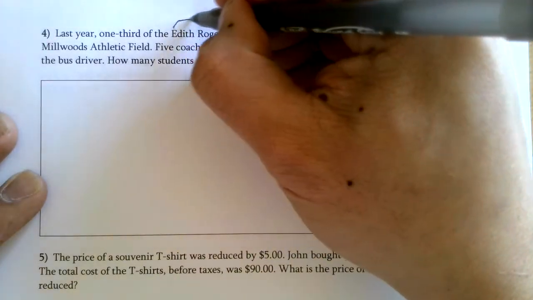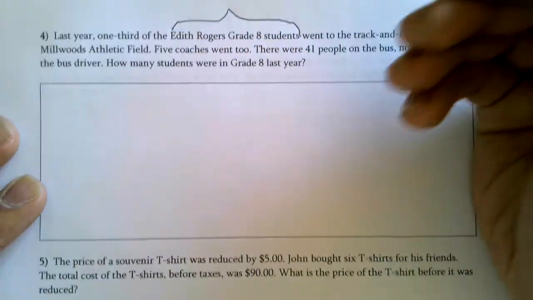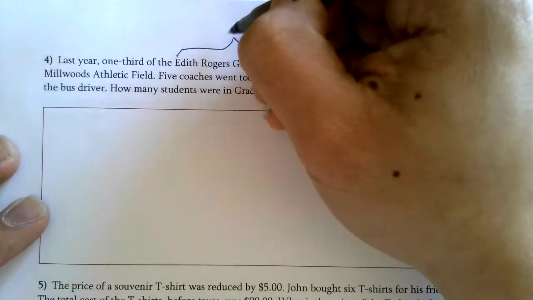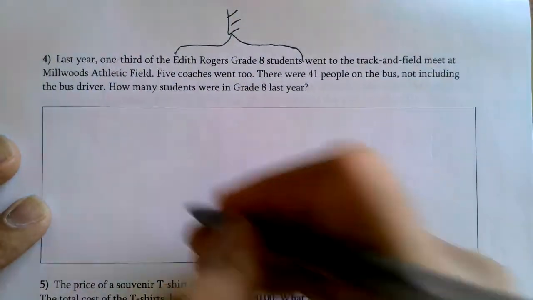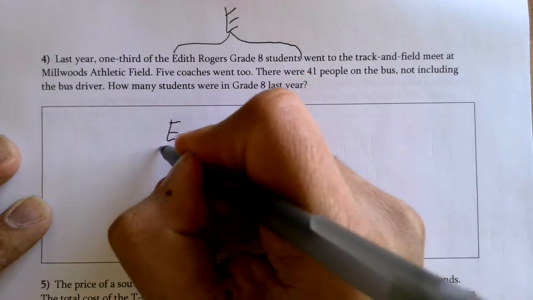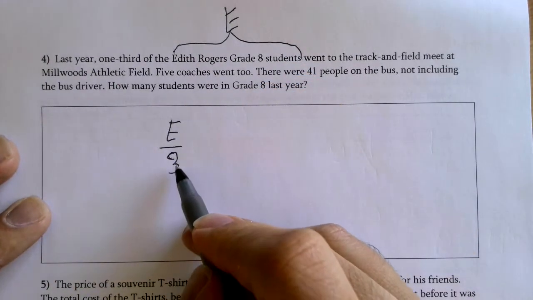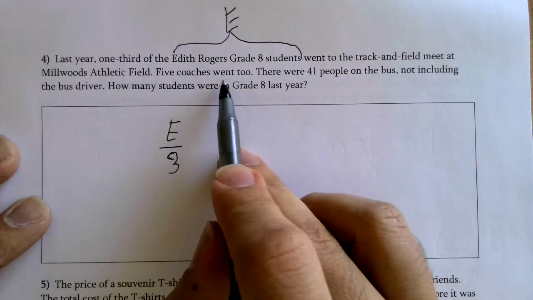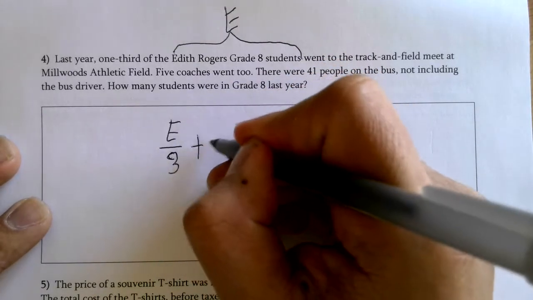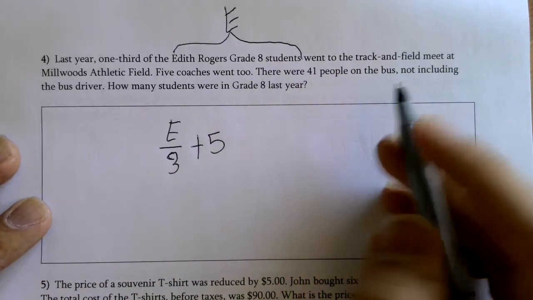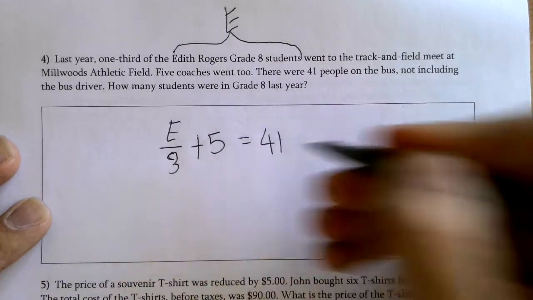We don't know how many grade 8 students there were, but we know that it is 1/3 of it. So I'm going to call this E, and say E divided by 3, because it's 1/3. 5 coaches went as well, so it'll be 5. There were 41 people on the bus, so in total, there are 41.